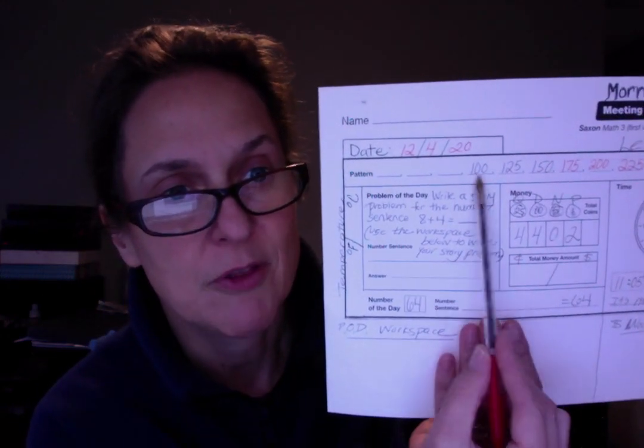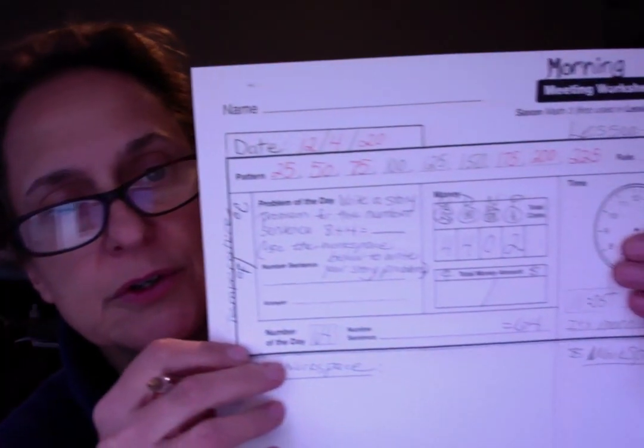But this part, you kind of have to think backwards, right? So what would come before 100 when you're counting quarters? 75, 50, and 25. So it should look like that.